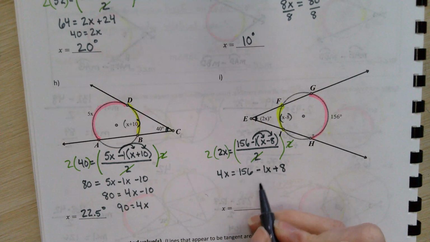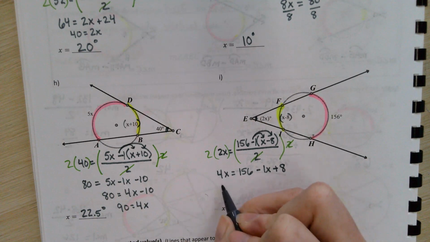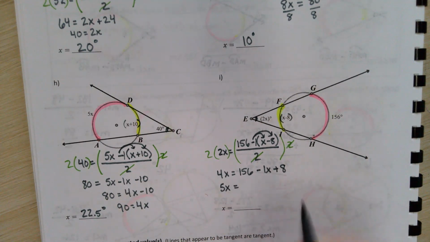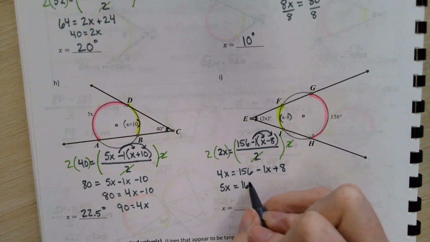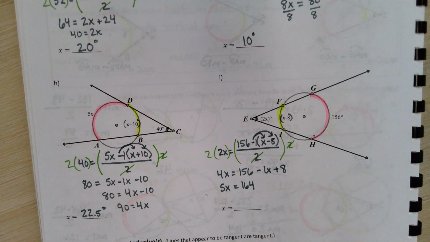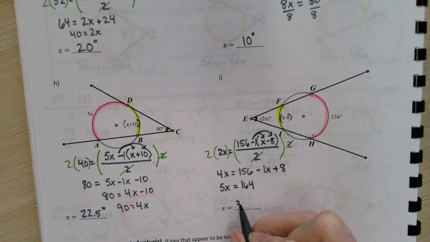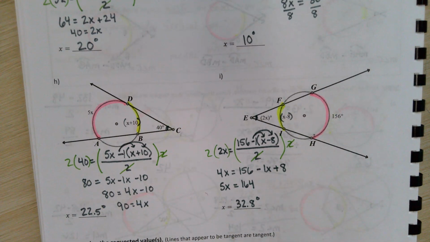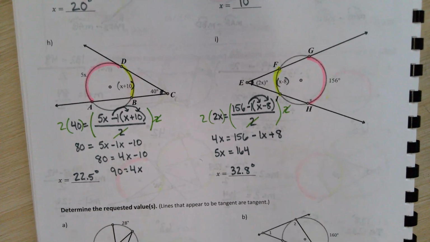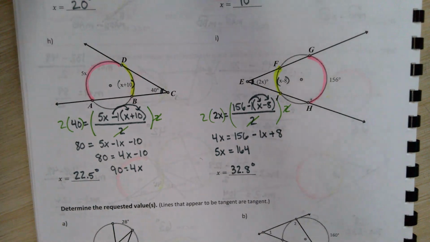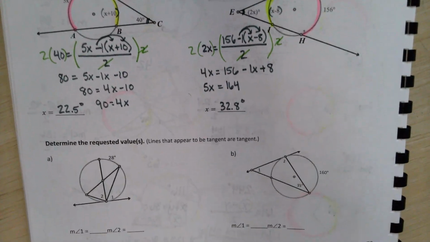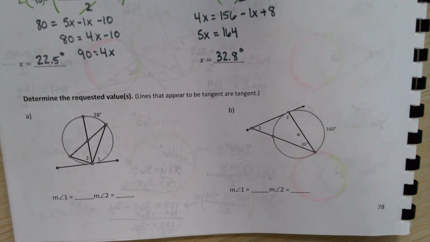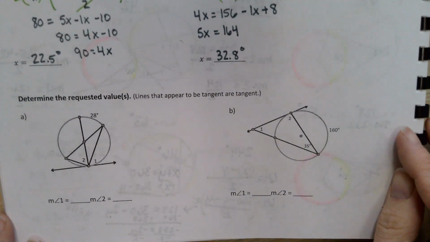So this time, probably add x to combine all those x's on the left side. 156 plus 8 gives us 164 total on the right side. And then 164 divided by 5 to finish it out gives us 32.8 for x. So as you can see in those last two examples, decimals are possible. Since we don't have rounding instructions, we're just going to leave those decimals exact by copying them to their fullness.